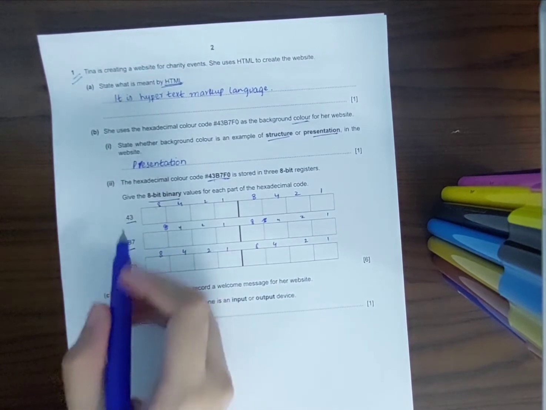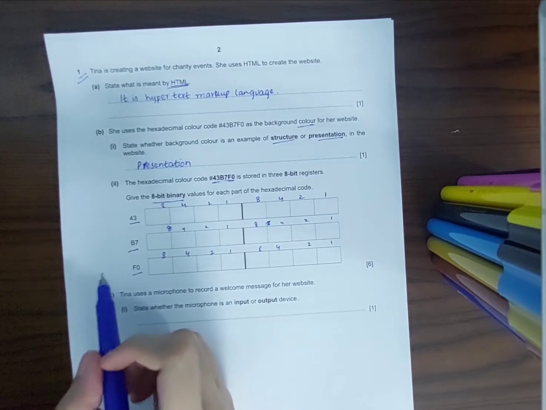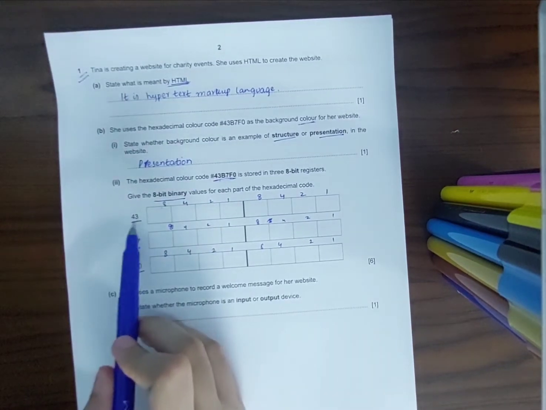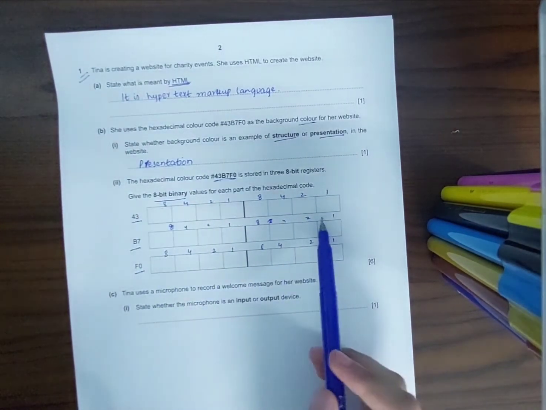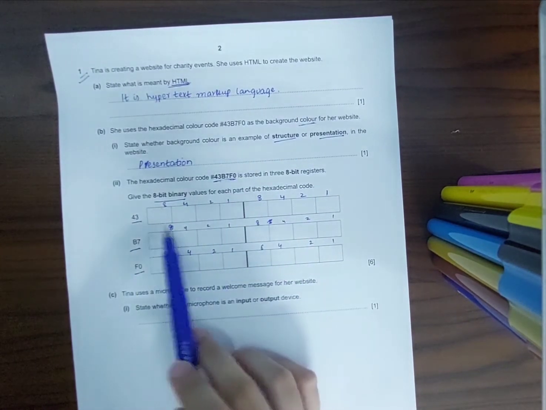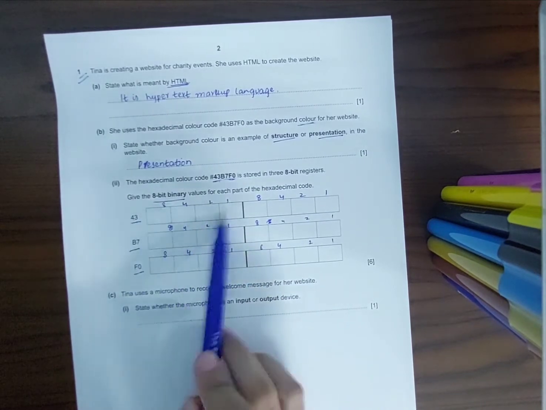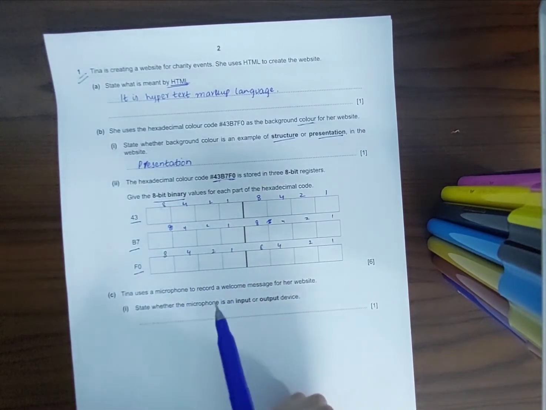Do it separately. You need to be very careful about the left hand side and right hand side. The number on the right hand side will come at the right hand side of the binary value. So this binary value is for 3, and this for 4. Let's do it.